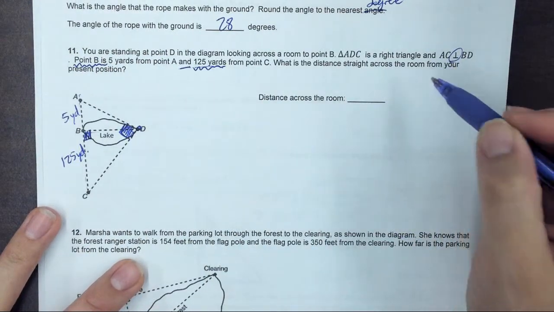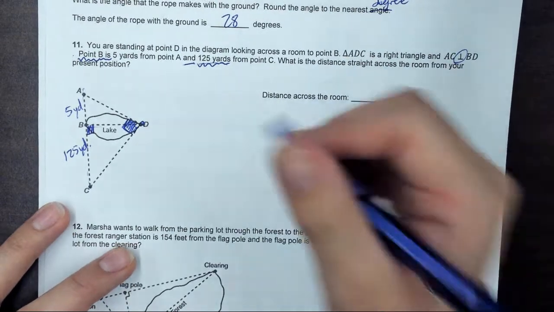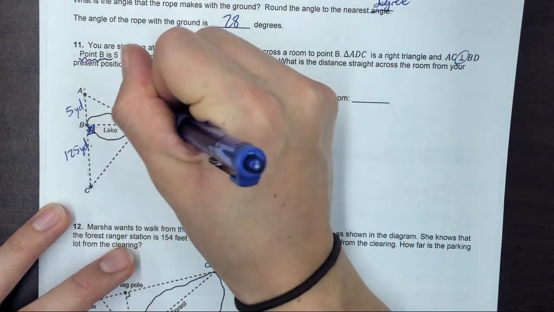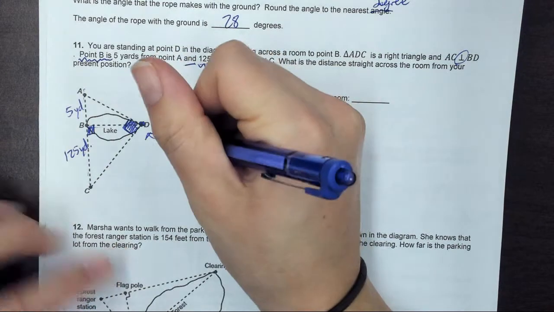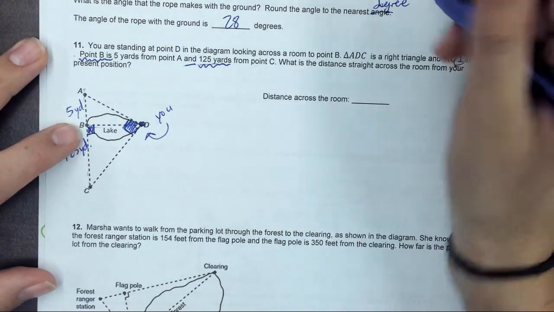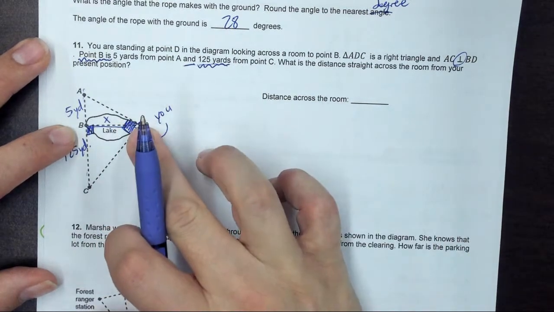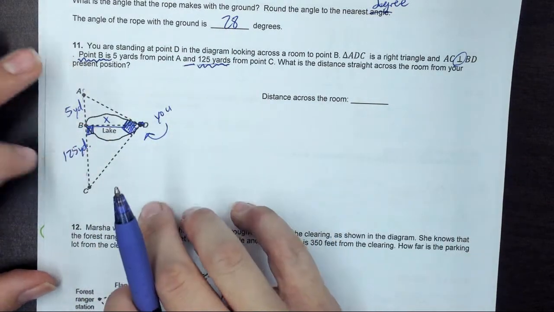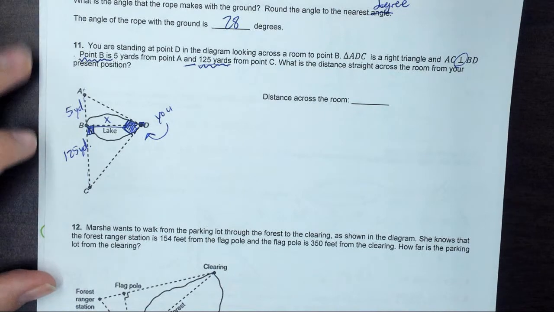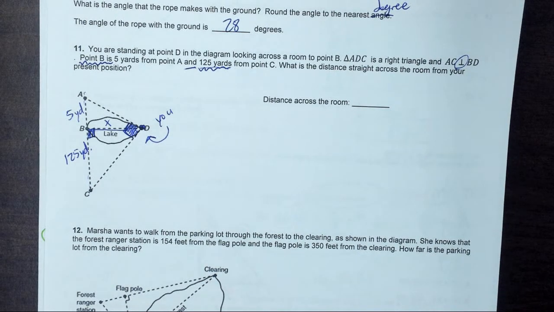What is the distance straight across the room from your present position? So if here you are, what's the distance across the room? This distance right here is x. If you look, we have a couple of right triangles here. This is when you have to use a heartbeat, because we're inside the big triangle, and all we do is do this.